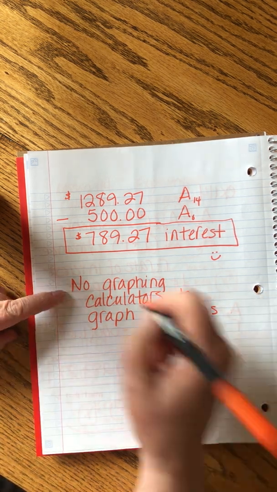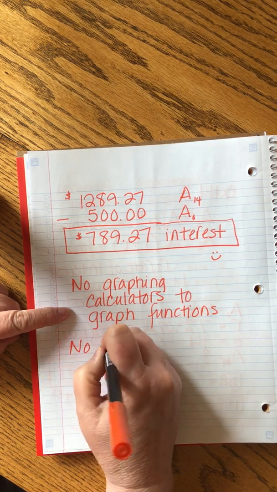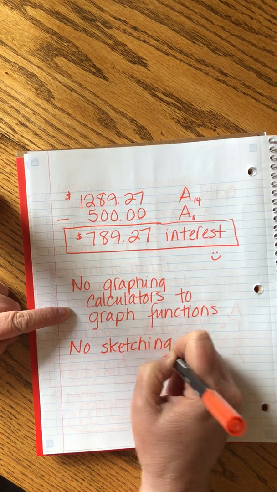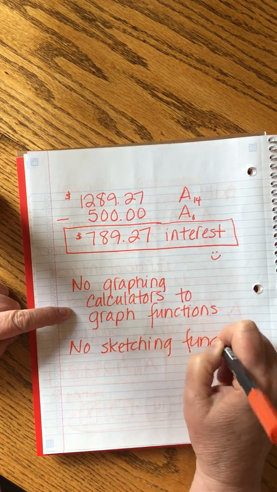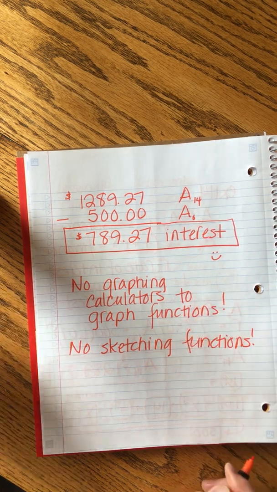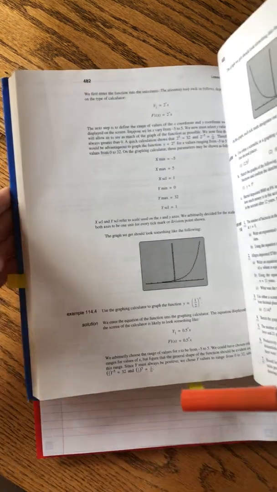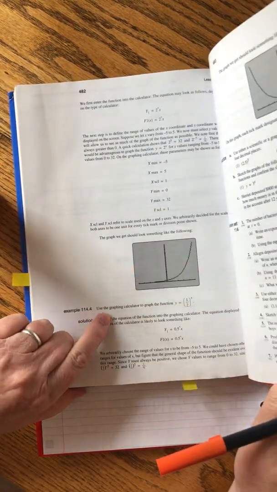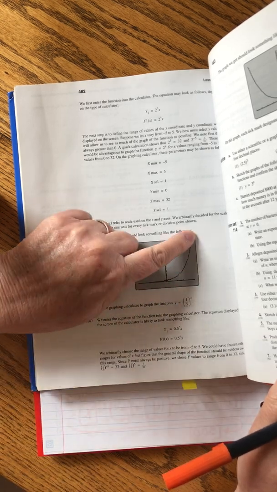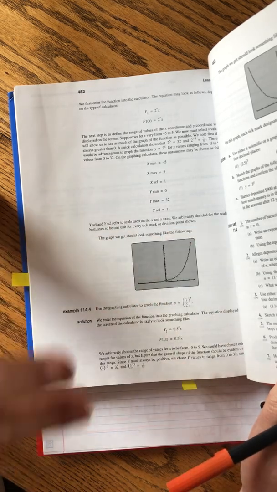Okay, so you don't need to use a graphing calculator to graph functions, and we're not sketching the functions yet either, because John hasn't really explained that very well. Next year we'll get into that. Okay? So I just want you to know these, be familiar with these problems just enough so that you don't do them. Use the graphing calculator to graph the function. And this is the kind of picture. No, we're not doing that.